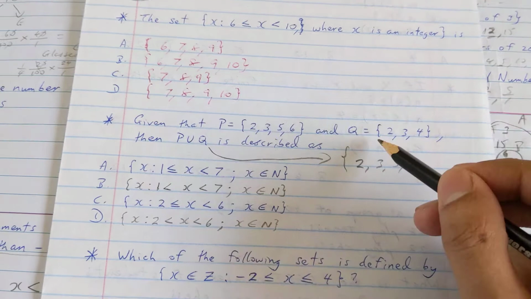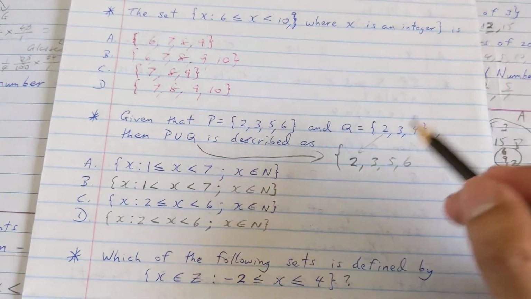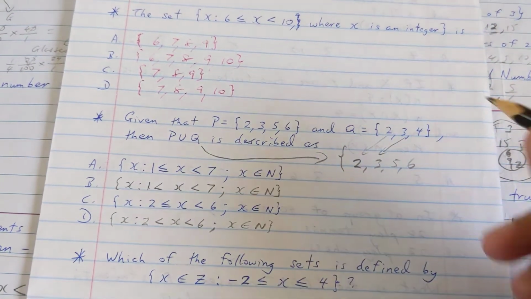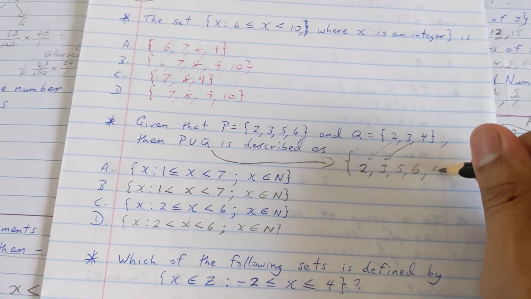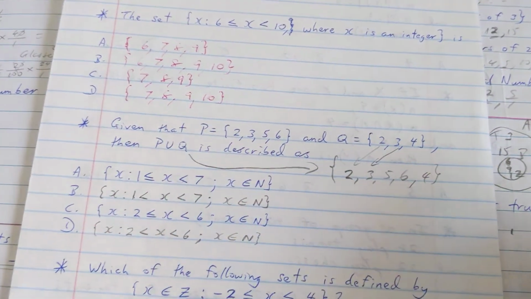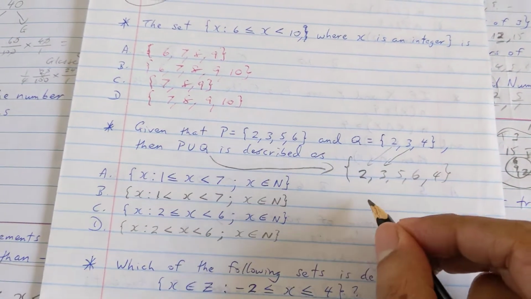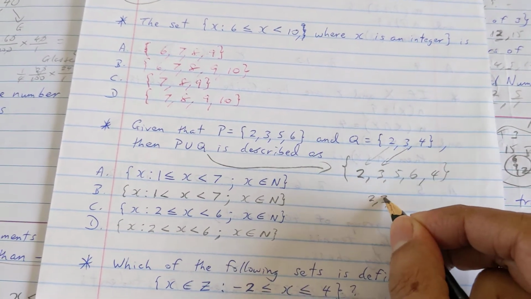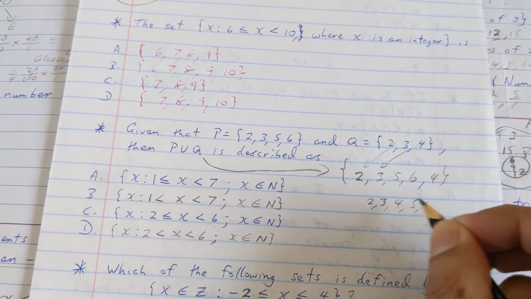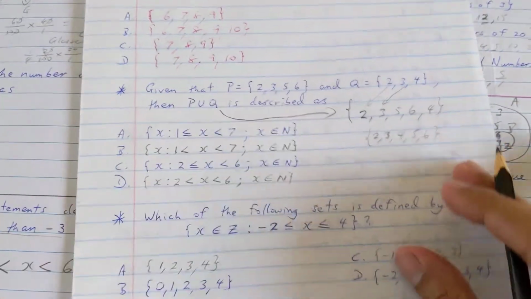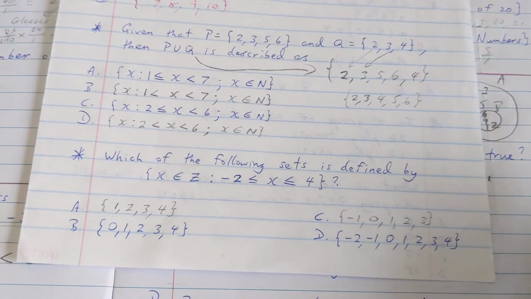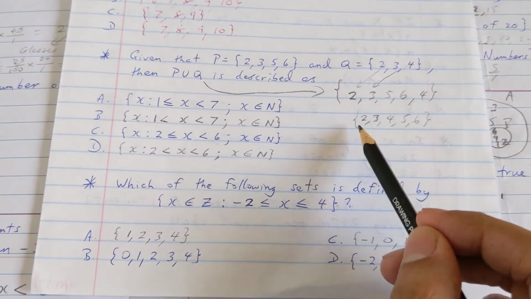Q has 2, 3, 4, but I already have 2 here, so I'm not going to repeat it. I already have 3 here, so I'm not going to repeat it. So the only new thing I could add is 4, because 2 and 3 are already there. It's the same 2 and 3 they're talking about. Or I could write it in ascending order if I like. I don't have to, but for the purposes of this question, you'll see it a little better. That's what P union Q is going to look like.